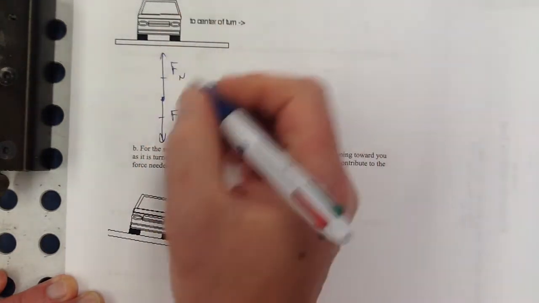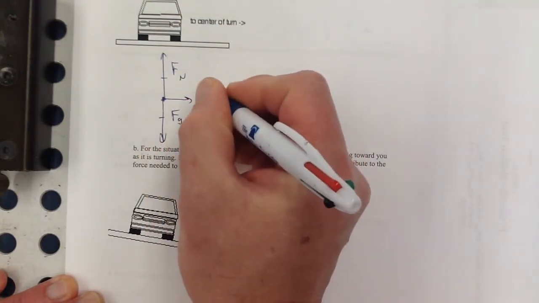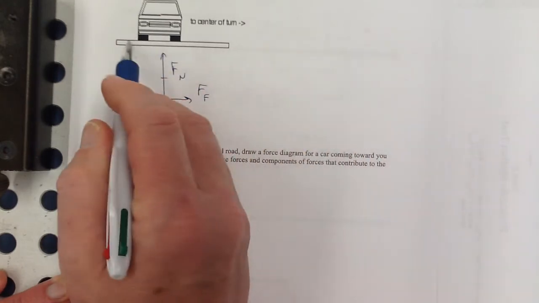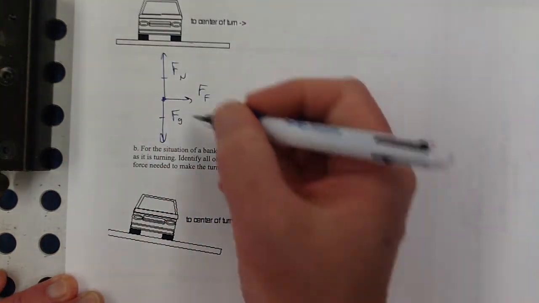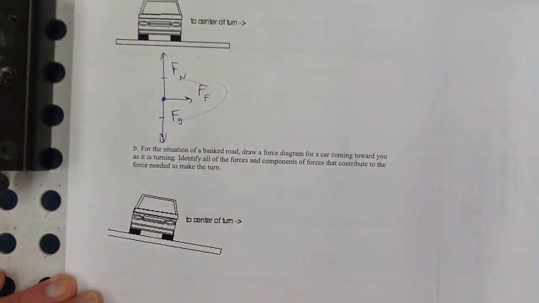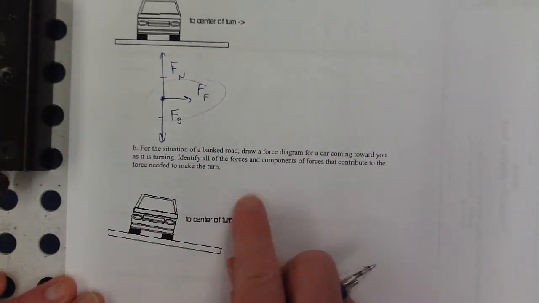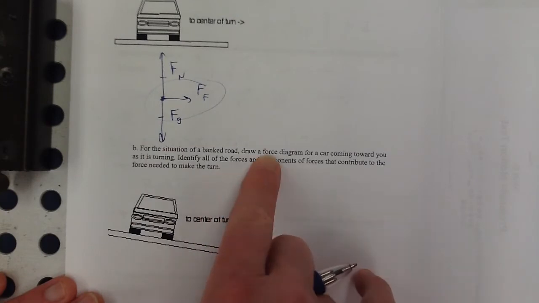And then toward the center, there's got to be friction. If this is pure ice and there's no friction there, then it can't turn. Now that is where the unbalanced force toward the center comes from. Now for the situation of a banked road, draw the force diagram.